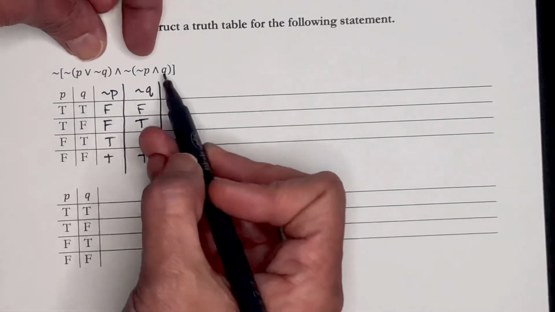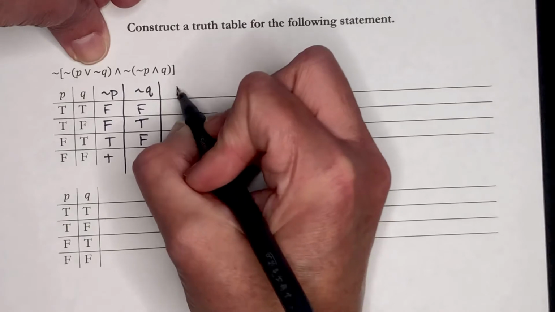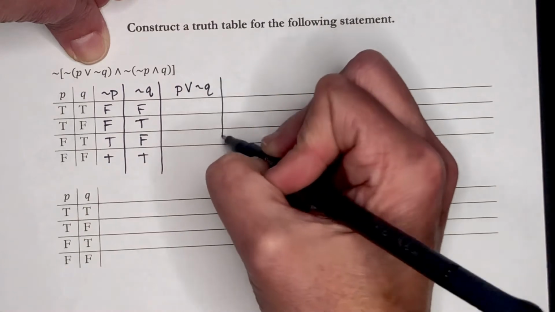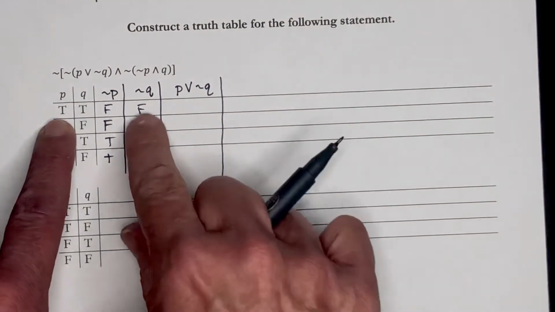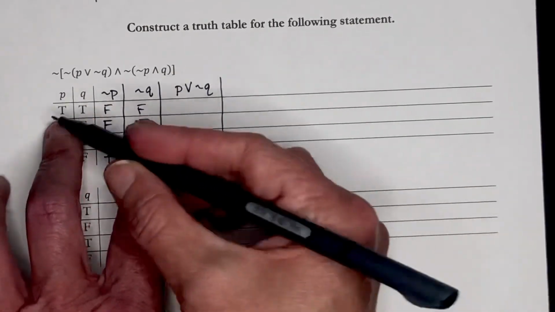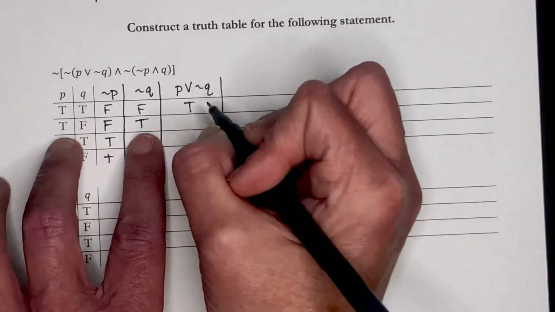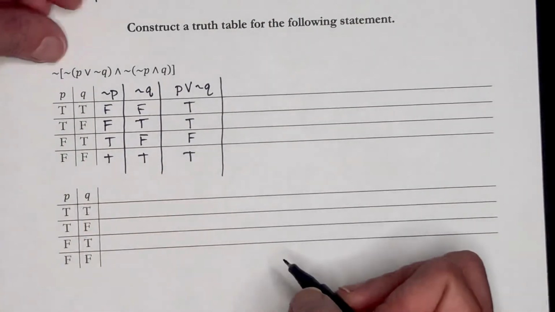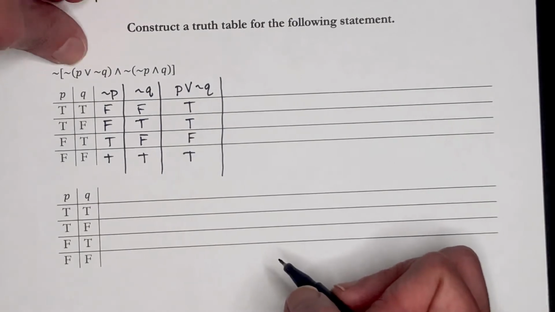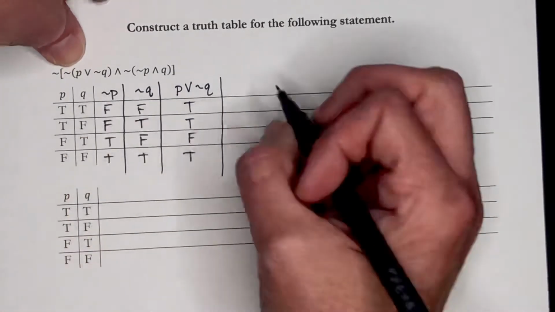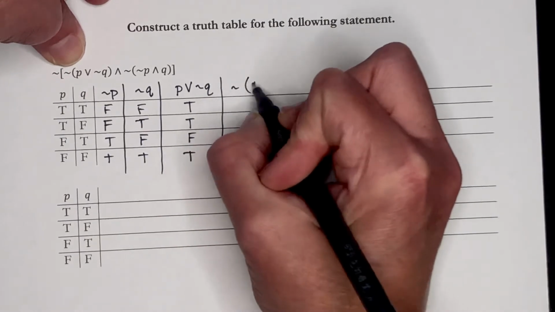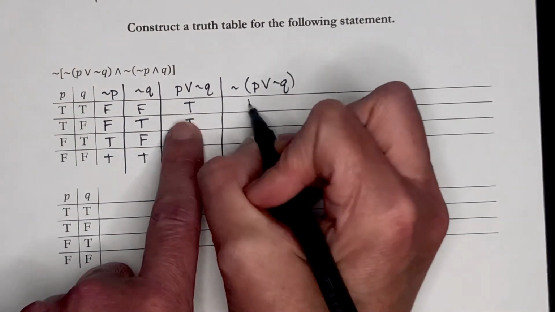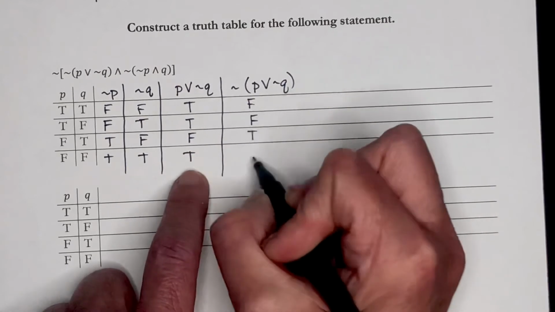Now I'm going to start with this set of parentheses here. I have P or not Q. P or not Q. And it's or, so as long as I have one true, it's going to be true. So that's true, true, false, true. So I've done that part. Okay, so now let's do not that part. So it's not this one. False, false, true, false.